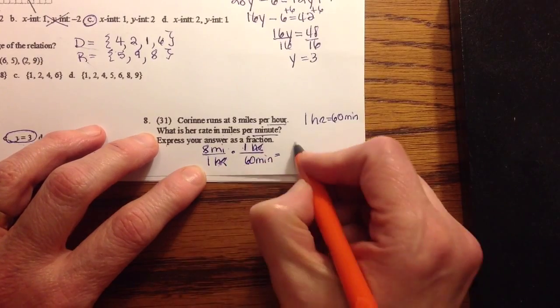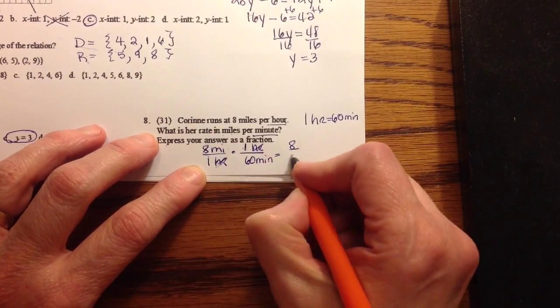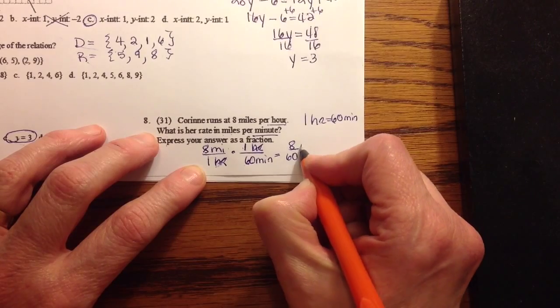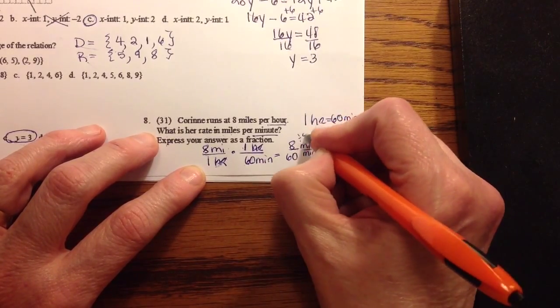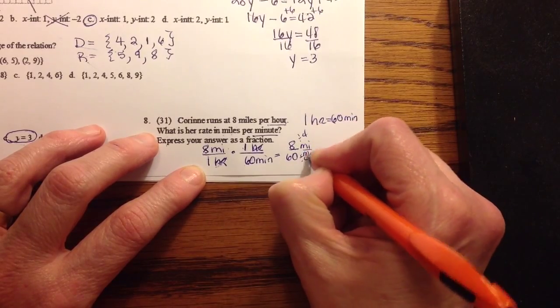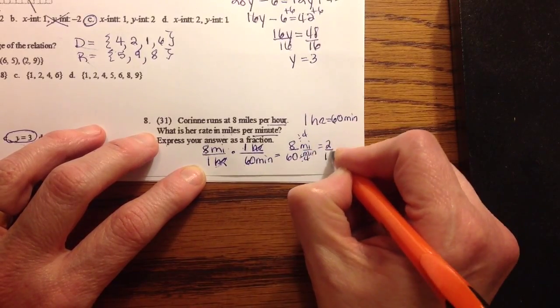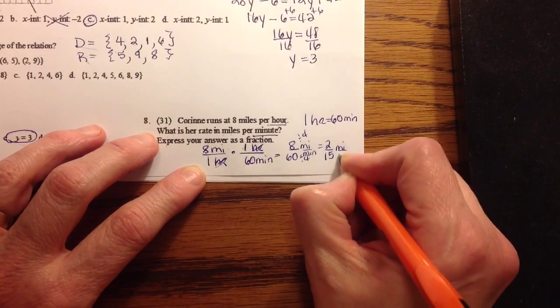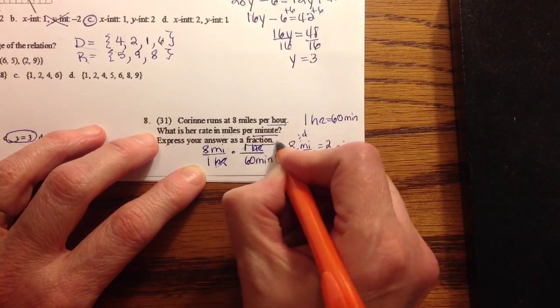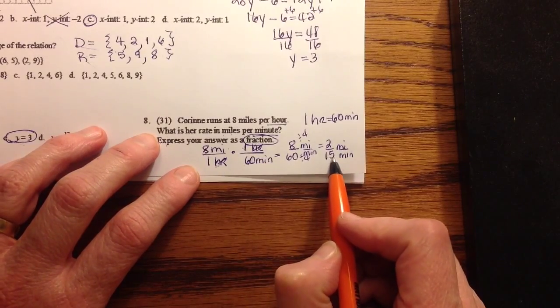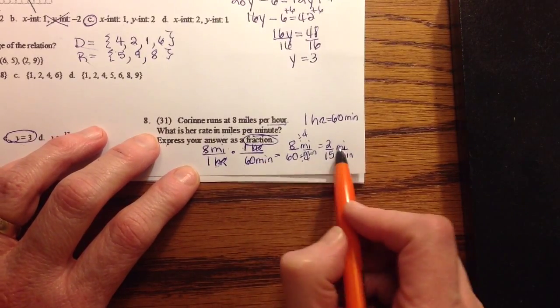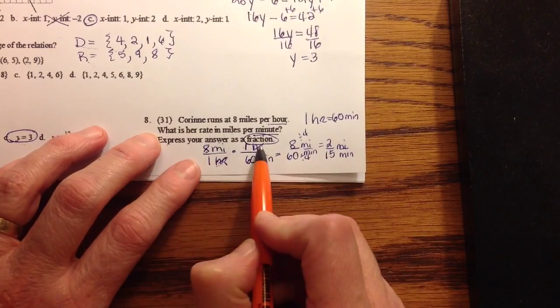So I've got 8 times 1 is 8, 1 times 60, and that's miles per minute. I'm going to divide by 4 over 4, and I get 2 over 15 miles per minute. Now notice it did say write it as a fraction. I know when I checked your study guide, some of you went on and wrote it as a decimal, some of you forgot your units, so be very careful as you simplify that.